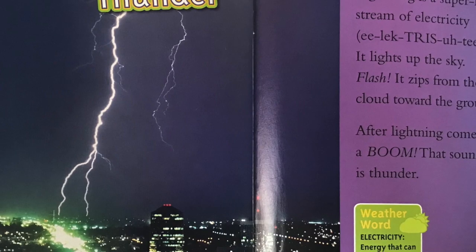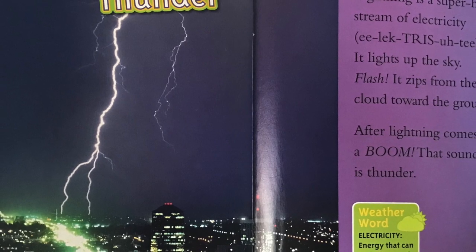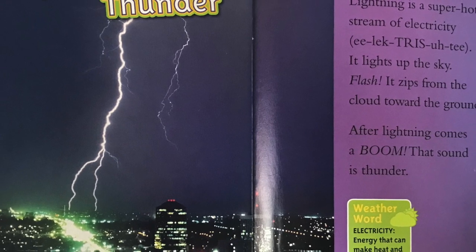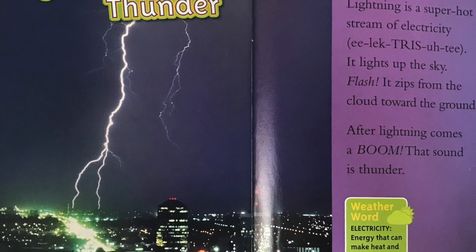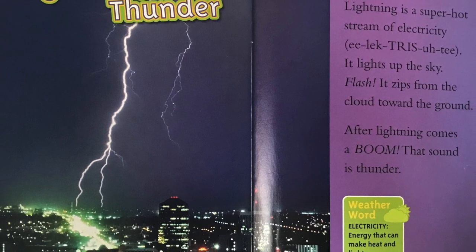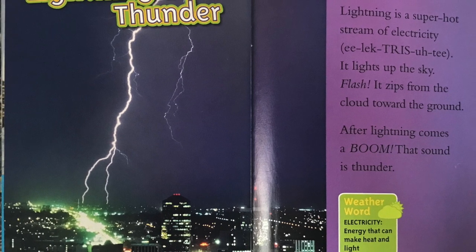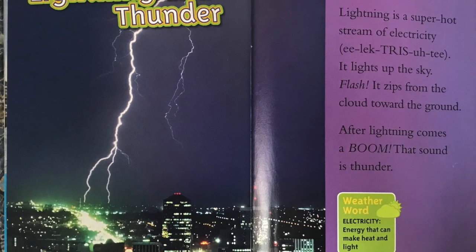Lightning and thunder. Lightning is a super hot stream of electricity. It lights up the sky. Flash. It zips from the cloud towards the ground. After lightning comes a boom. That sound is thunder.